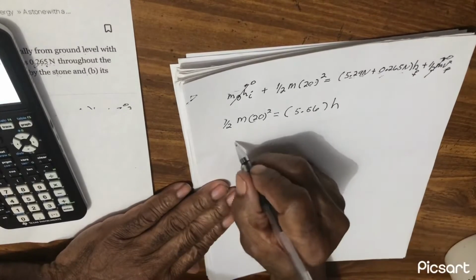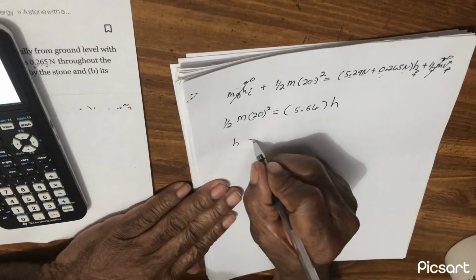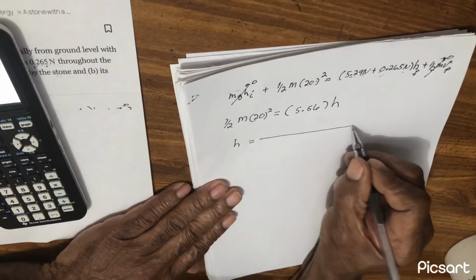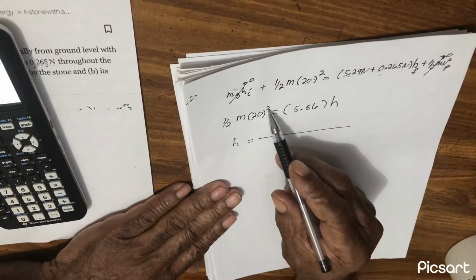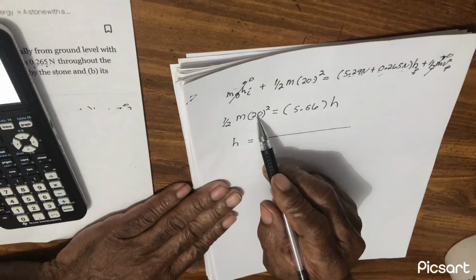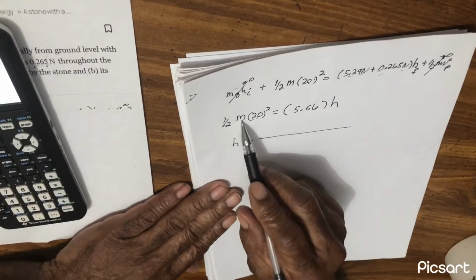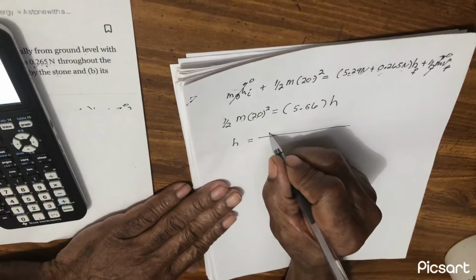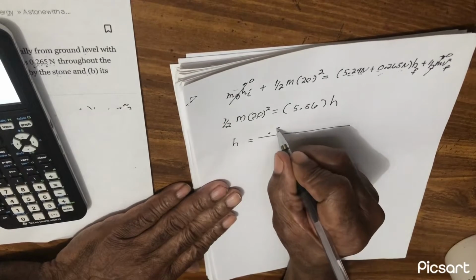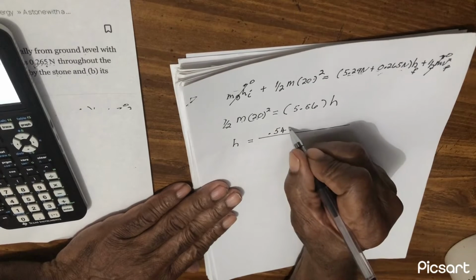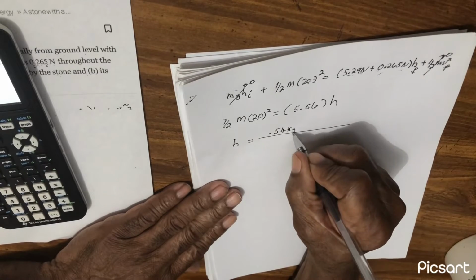So h is going to equal 20 squared is 400 times 1/2 is 200, which would give me the mass, which is 0.54 kilograms.